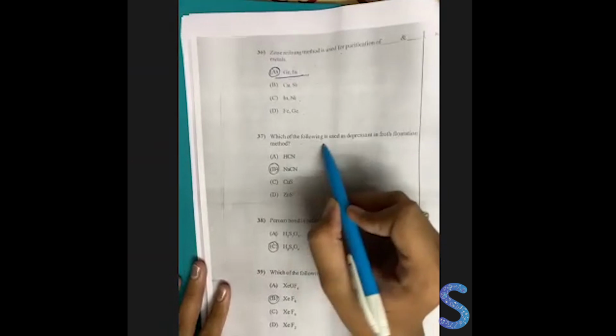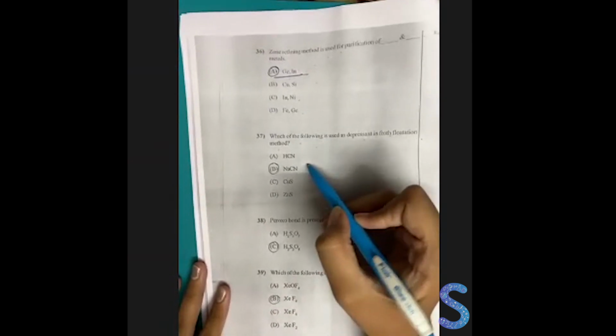Which of the following is used as depressant in froth flotation method? HCN, NaCN, CuS or ZnS? Answer is B, NaCN. Next, peroxo bond is present in which? H2S2O7, H2SO4, H2S2O8 or H2SO3? Answer is C, H2S2O8. Next, which of the following compounds has square planar structure?